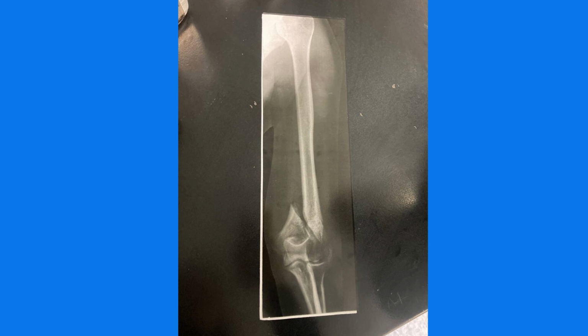The clavicle fracture is a common sports injury. This fracture is also the most common injury in a child during birth. Treatment usually involves immobilizing the corresponding arm with a brace or a sling.